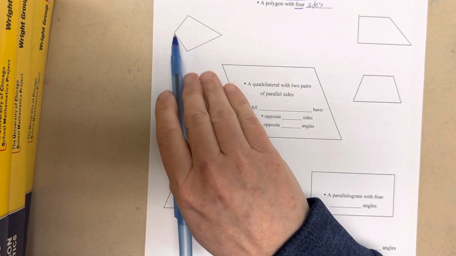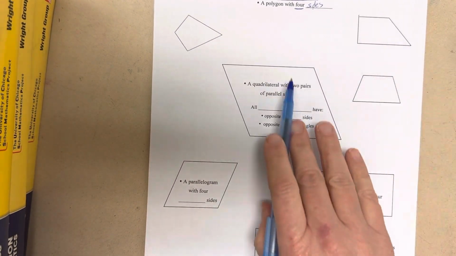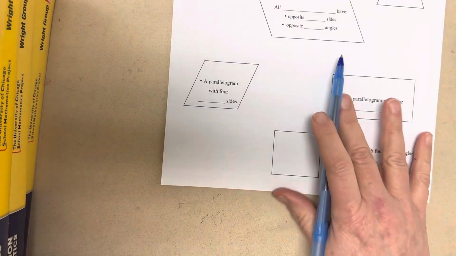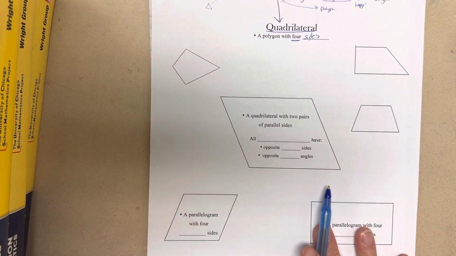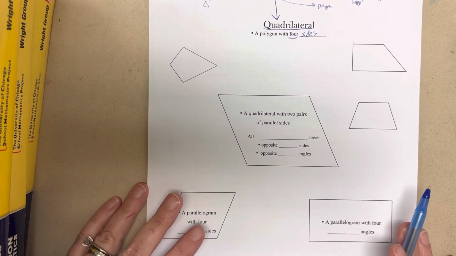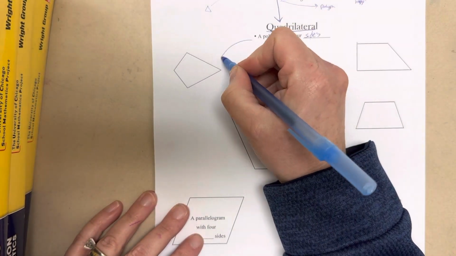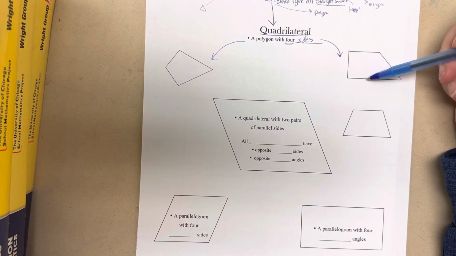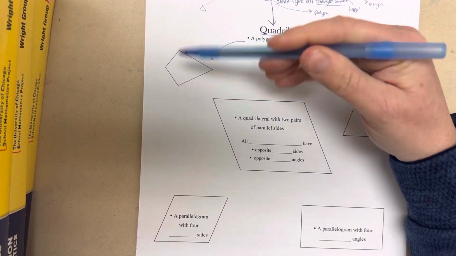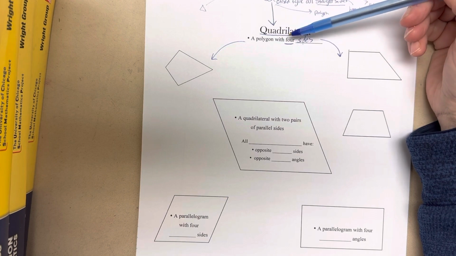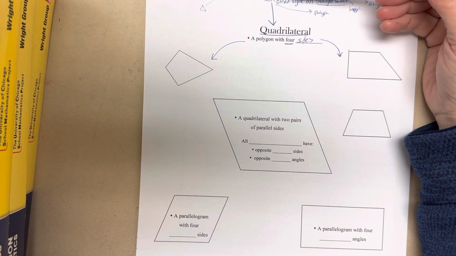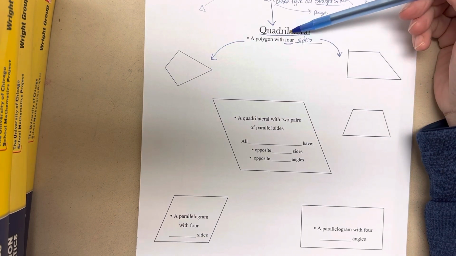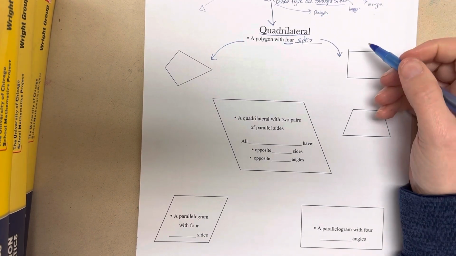4 sides, 1, 2, 3, 4. They're all quadrilaterals. Now, quadrilateral goes ahead and has 2 children. Each of these 2 children will take on the trait of polygon. They each have 4 sides like quadrilateral, and they each have straight sides like polygon. So they're each polygons. They're each quadrilaterals, but they also have to be called something different.